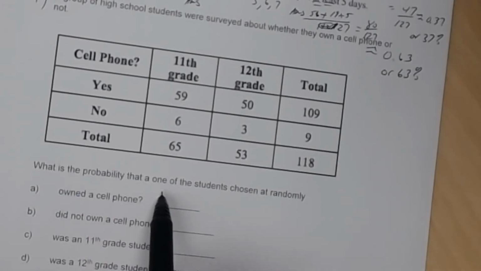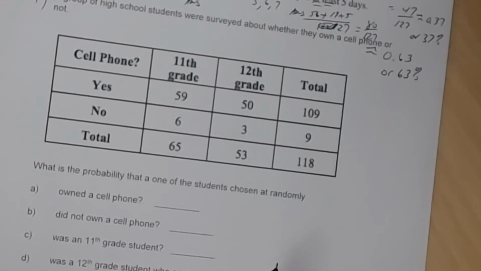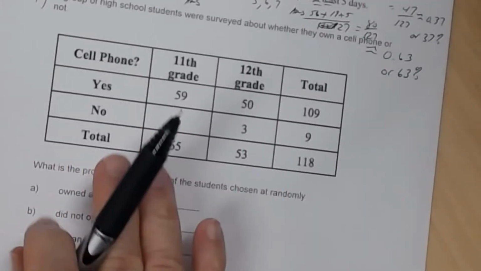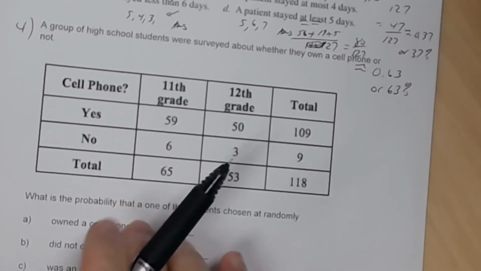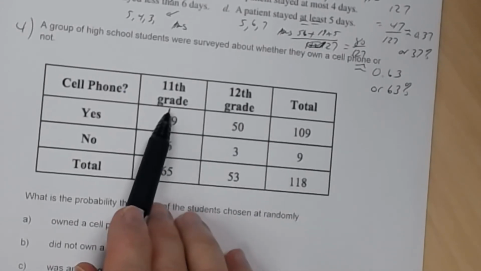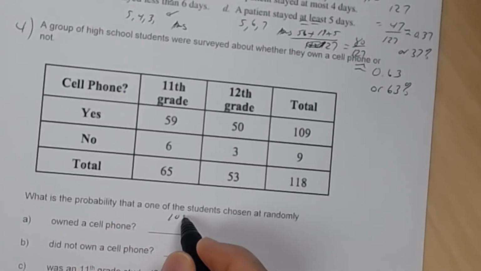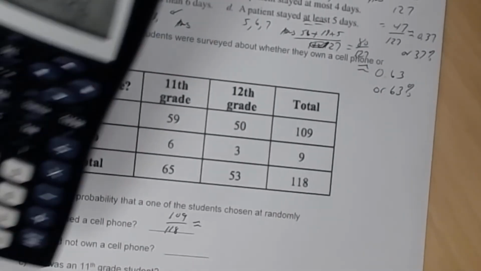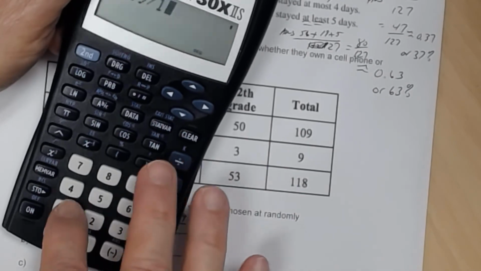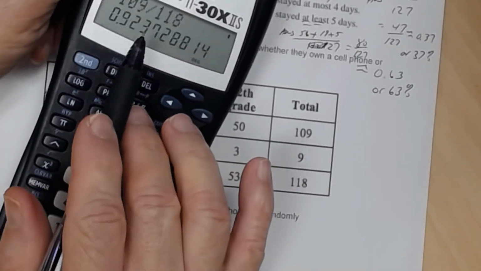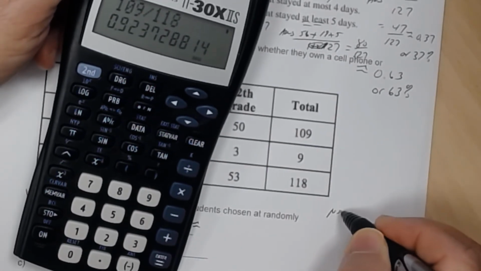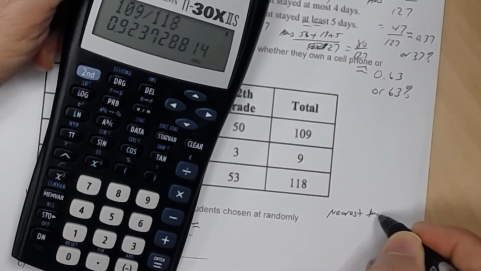Okay, what is the probability that one of the students chosen at random owned a cell phone? Okay, well, how many students owned a cell phone? Any student. It doesn't specify whether it's 11th grade. They're talking about any student chosen at random. It will be 109, because this plus this is 109, divided by 118. All right, which is approximately equal to, so 109 divided by 118. So about, they're probably going to ask you to round to the nearest tenth of a percent.